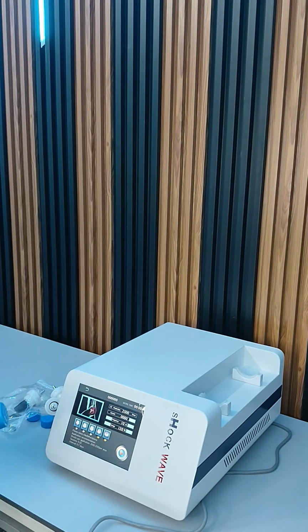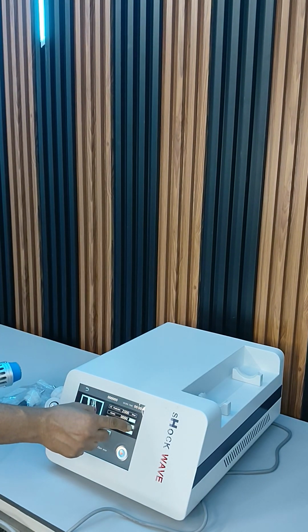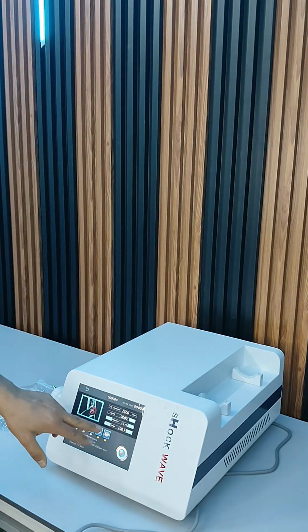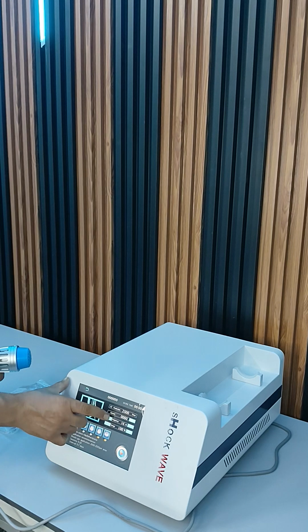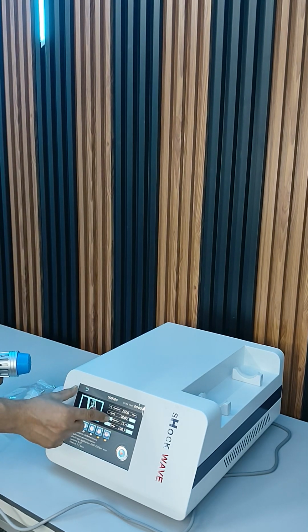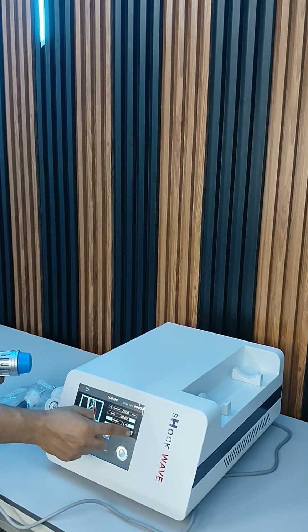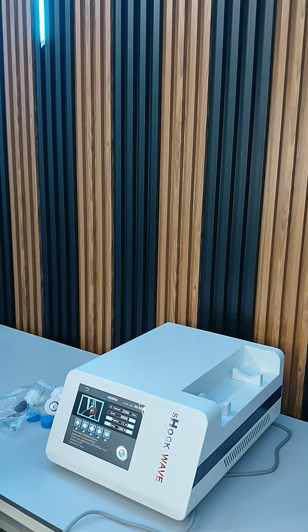But if I increase the frequency to 16, the maximum energy I can go is 100, not 200. If I want to use 200, I need to decrease the frequency, and then I can increase up to 200. So that is how intelligent the device is, to prevent damage to the joint or any kind of injury.